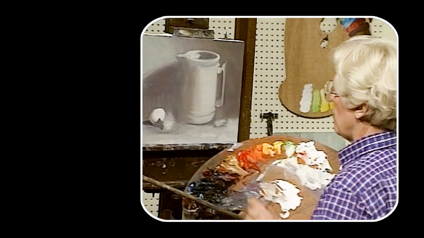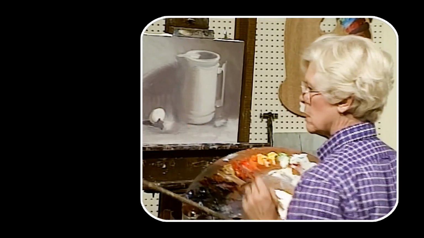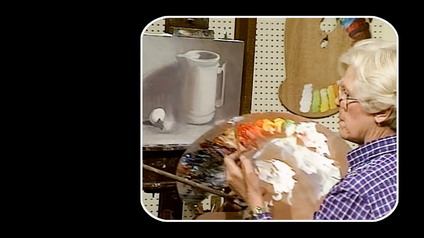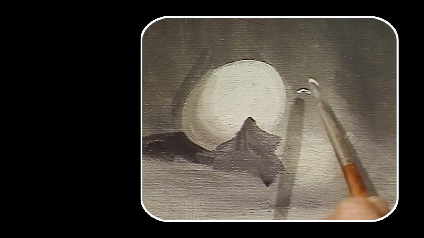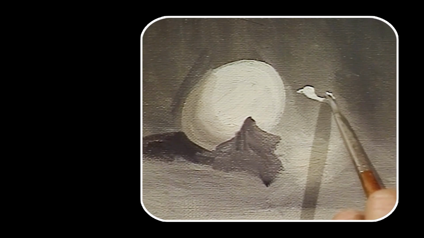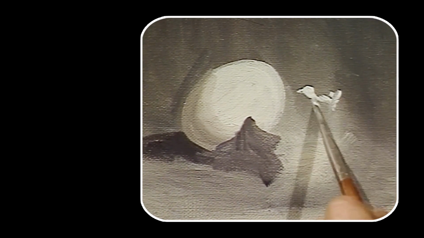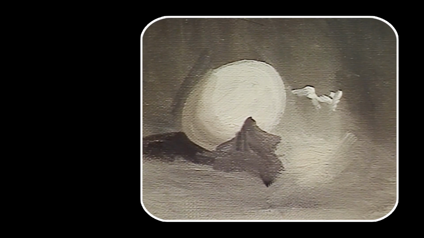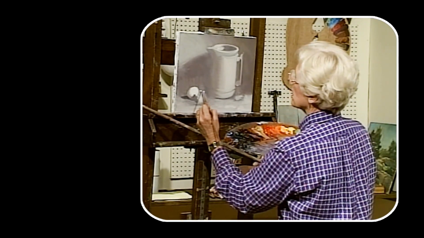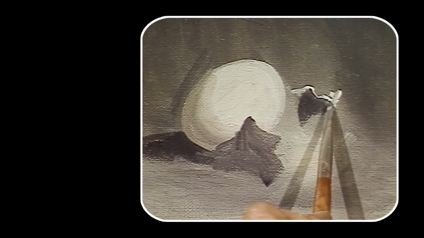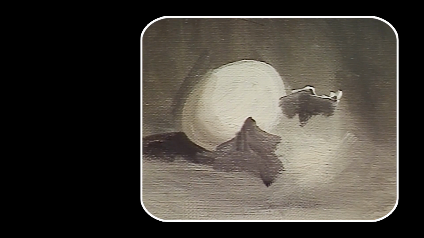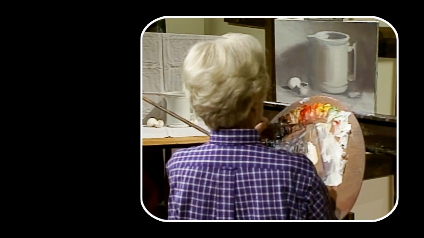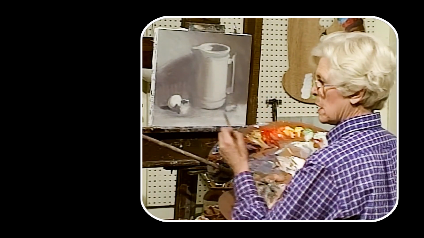Now I have a very fragile little shape to make. The thickness of an eggshell. The thickness of its shell. My goodness. Yes, there, and I'm going to cut it down with the shadow. The interior, the inside of the eggshell, is a different white than the outside. It looks yellowish.